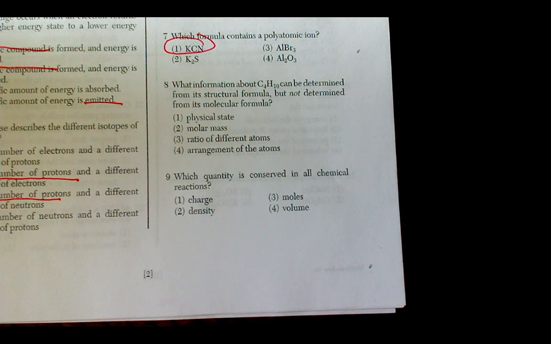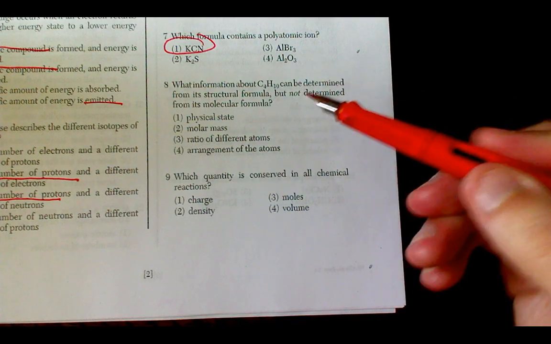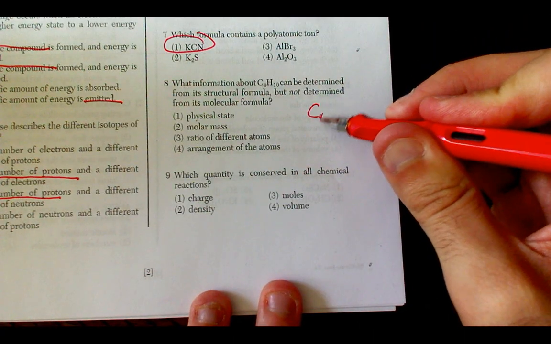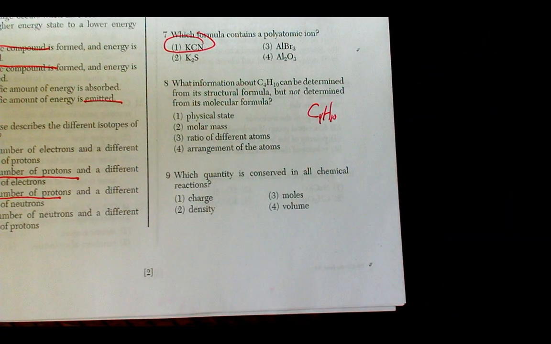Number 8. What information about C4H10 can be determined from its structural formula, so what it looks like, but not determined from its molecular formula? So what can we not tell by just looking at this formula here of C4H10, but we would be able to tell by looking at the physical picture of it, the Lewis structure, the structure of it.